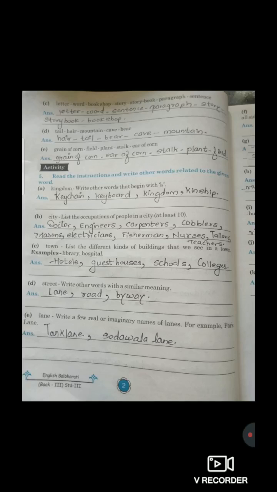Means the C1. Town. List the different kinds of buildings that we see in a town. For example, library, hospital. So students, the C1 answer is hotels, guest houses, schools and colleges. Now students, move to the next question. Question number D. Street. Write other words with a similar meaning. So the answer is lane, road, byway. At the end of the sentence, we have to put a full stop. Now students, the E1 question. Lane. Write a few real or imaginary names of lanes. For example, Park Lane. So the answer is Tank Lane, Sodawala Lane.